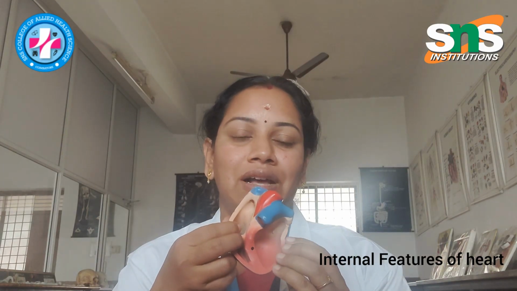The left atrium is actually located on the posterior side. Why? Because your heart is somewhat tilted, and the actual structure of the left atrium is seen on the posterior side of the heart. So the left atrium receives the oxygenated blood. From there it passes to the left ventricle with the help of the mitral valve.